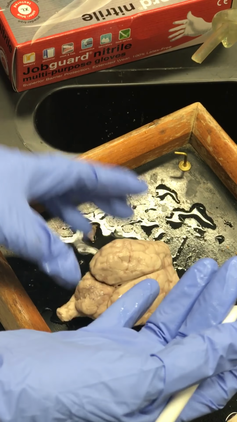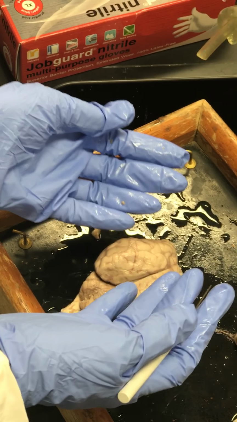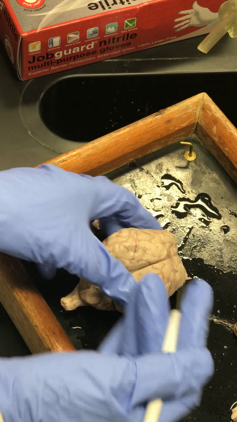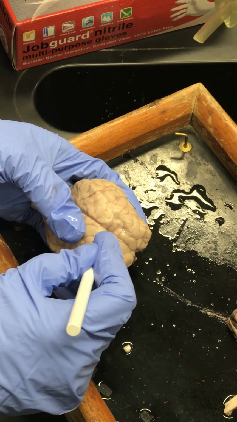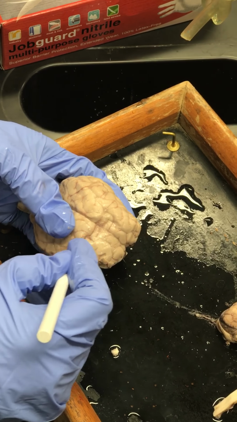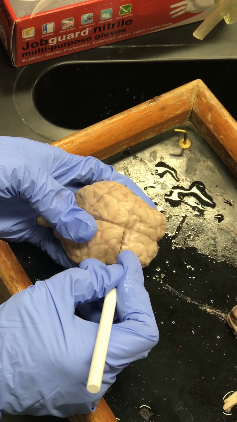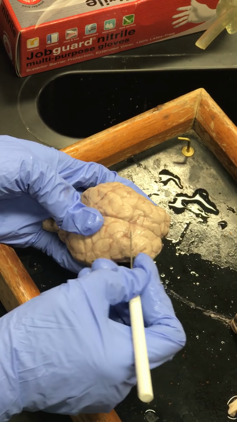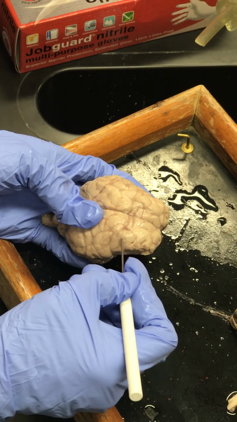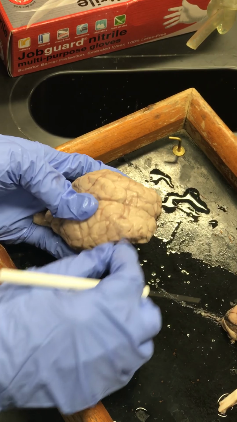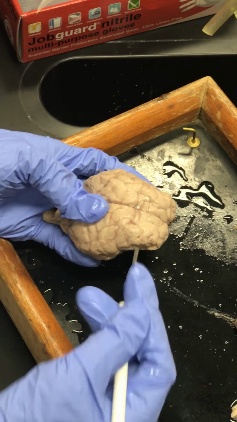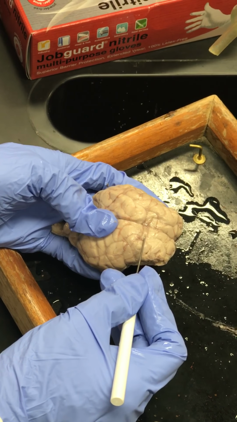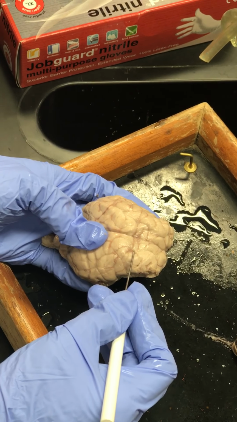Central sulcus is much better in other species than on the brain of sheep, which is this thing. So the central sulcus, a gyrus anterior to that, which will be in here, and it is not very defined as it would be on human, is precentral gyrus, which is motor.